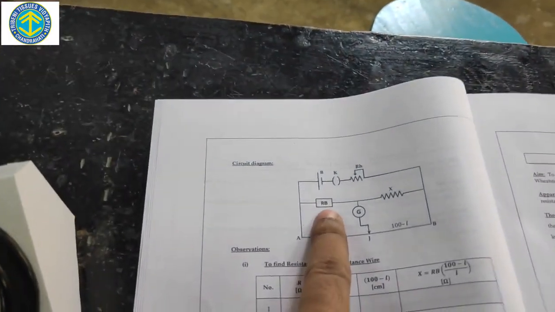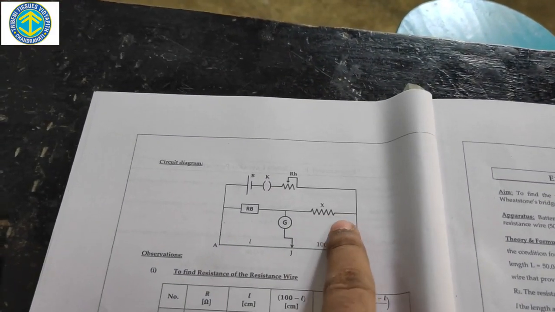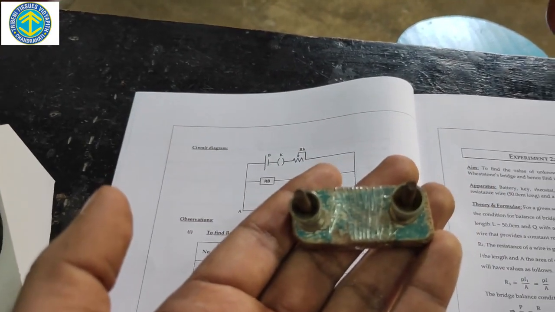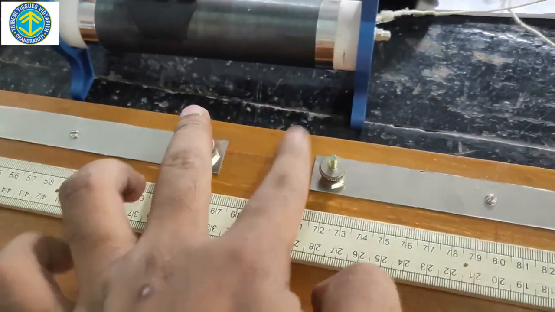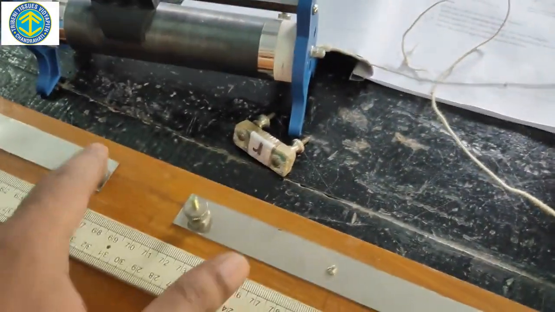So as you can see, we have just connected this resistance box. This is the resistance box we have connected with this terminal. Now what I have to do, we have to connect this X. This X is the unknown resistance. Now we have this unknown resistance X over here. So we have to connect these two terminals with these two terminals. Now I'll request Kartikda to connect this unknown resistance with these two terminals.